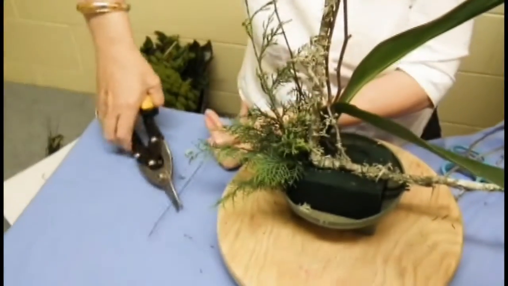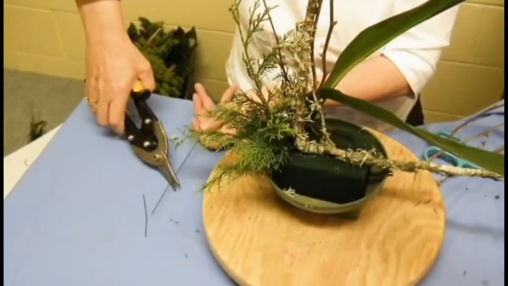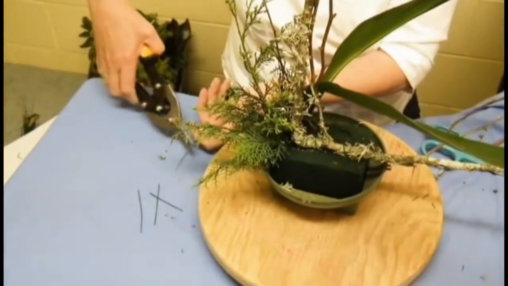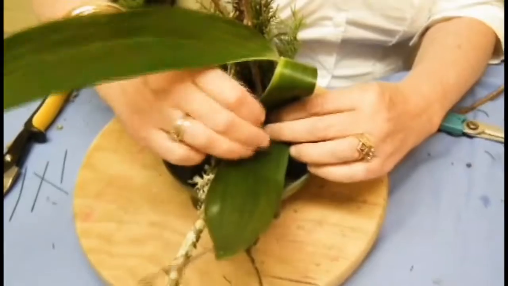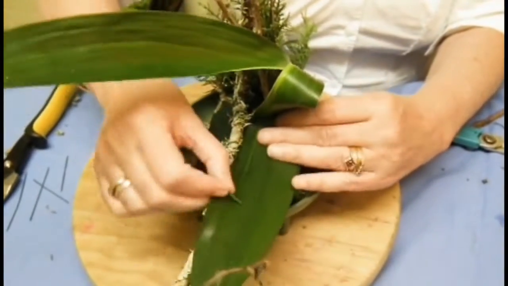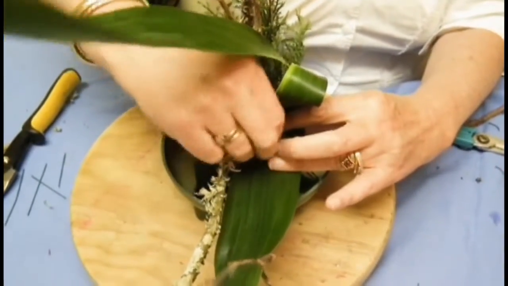Just going to make myself a couple more pins. Don't actually have to bend it down. Right back to here and flick it out.